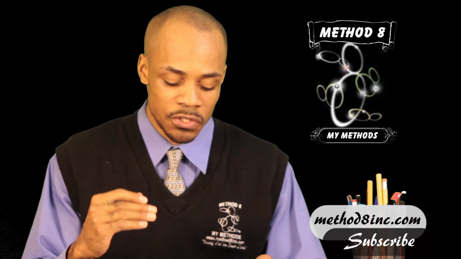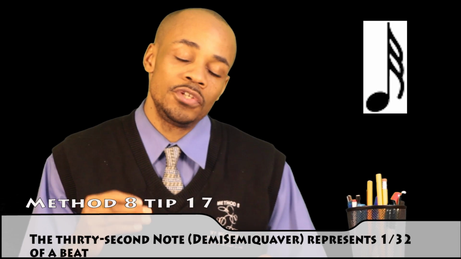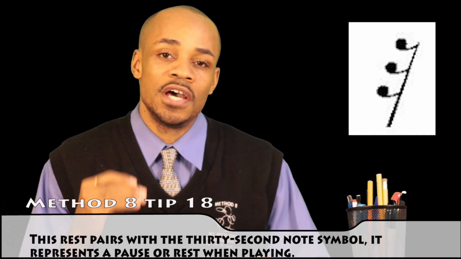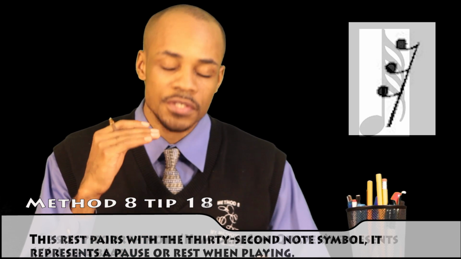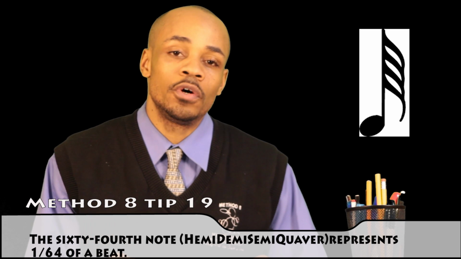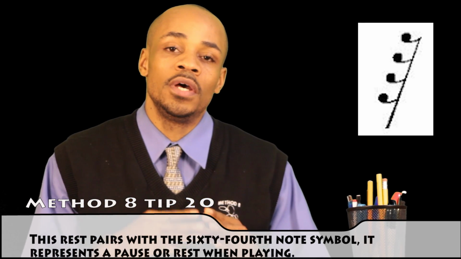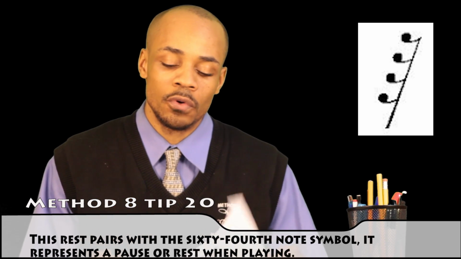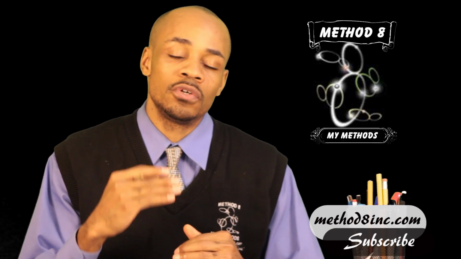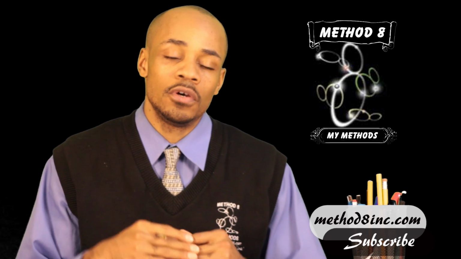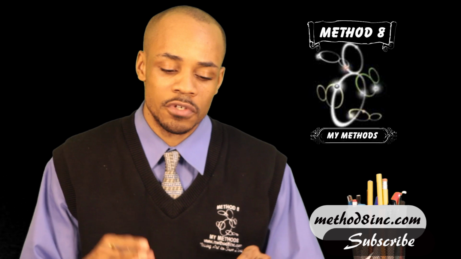Now let's take it down a notch to the 32nd note, which is 1/32. 1 divided by 32, and now you're starting to see how the pattern goes on. So now we go down to the 64th note, which is 1/64. The pattern goes on. If you see the symbol, it lets you know how much of a note you're going down, and the symbols that are represented by flags let you know that you're going down even more of a quarter of a note within that musical piece or that musical composition.